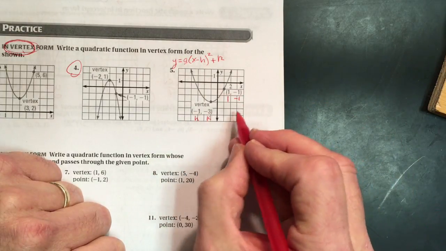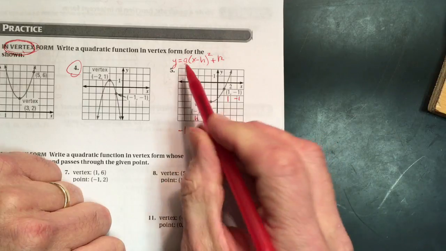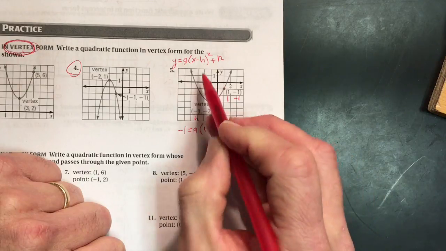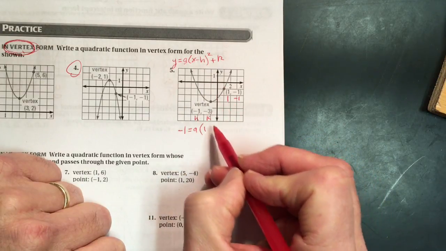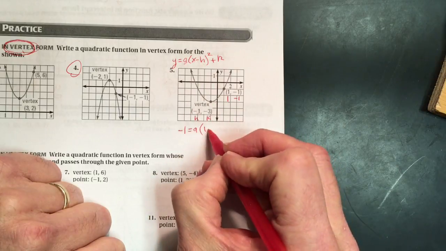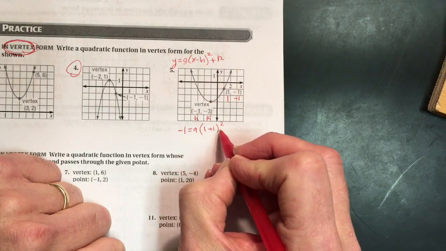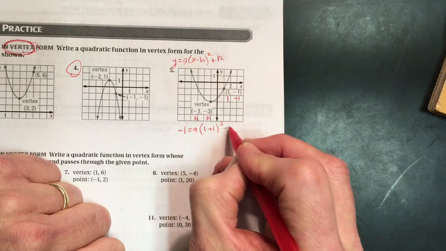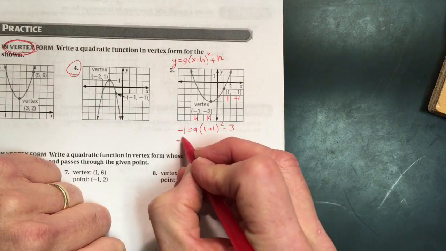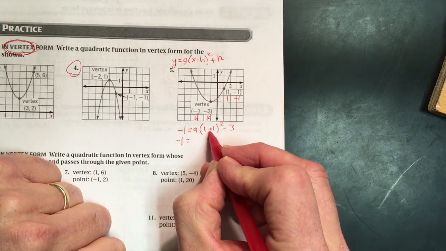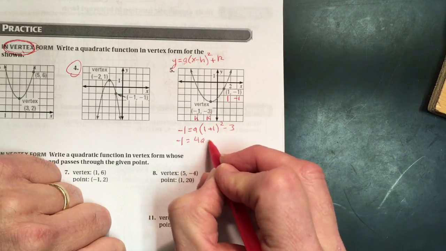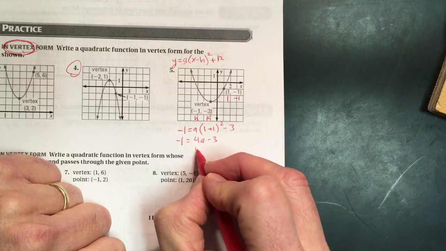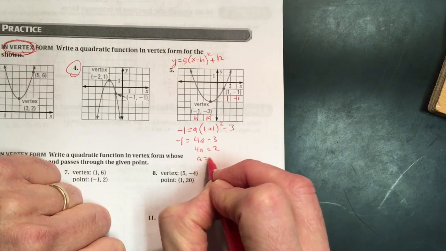So here goes. Y is -1. Again, a is what we're trying to find. X is 1. Now it's minus the h. The h is -1, so it's a double negative, so it's going to be +1, and that quantity is squared. And then the k is a -3. You're going to just add the k on. In this case, you're adding a negative, so it's -3. So it's -1 equals, this quantity is 2 squared is 4, so it's 4a minus 3. You add 3 to both sides, and you're going to have 4a equals 2, a equals 1/2.